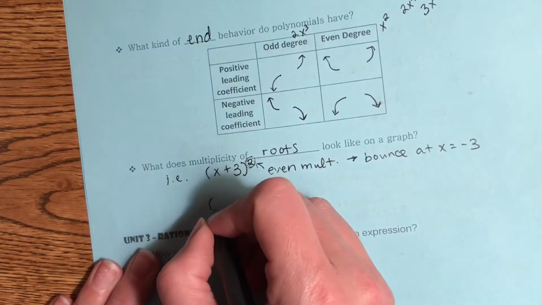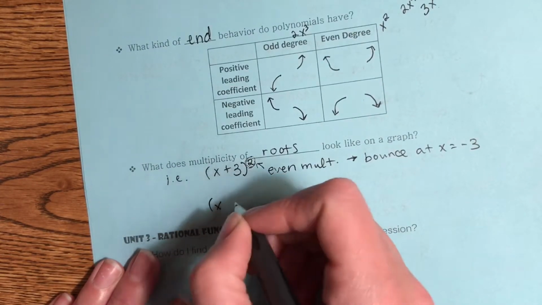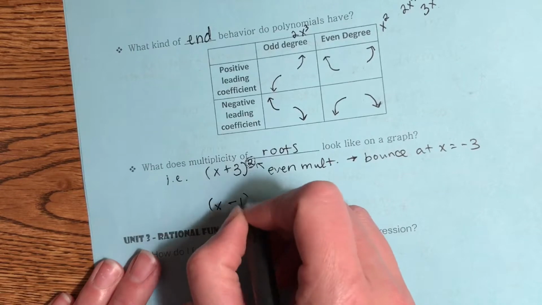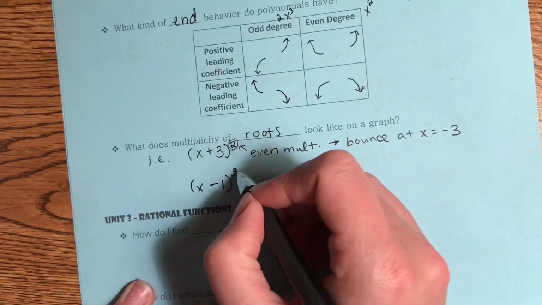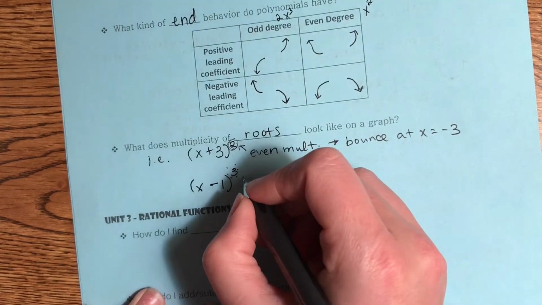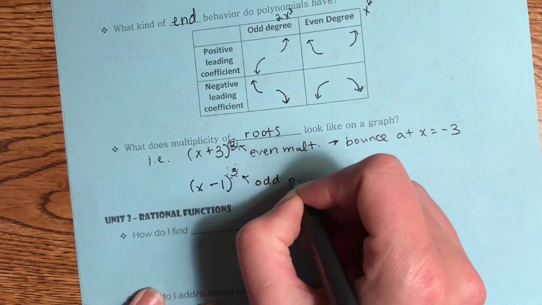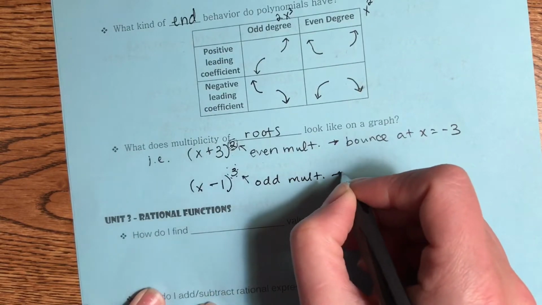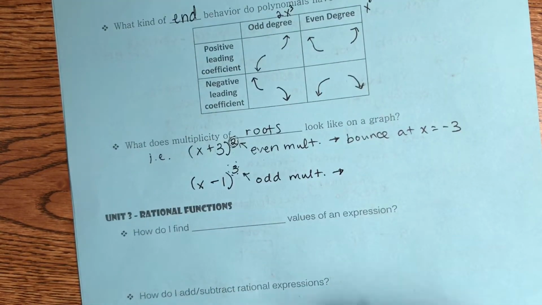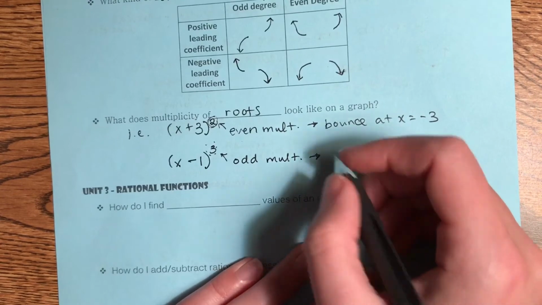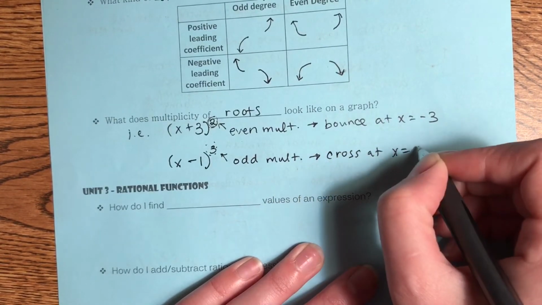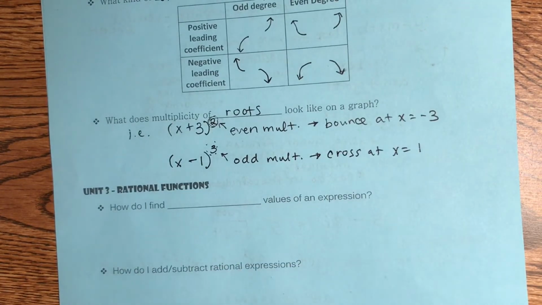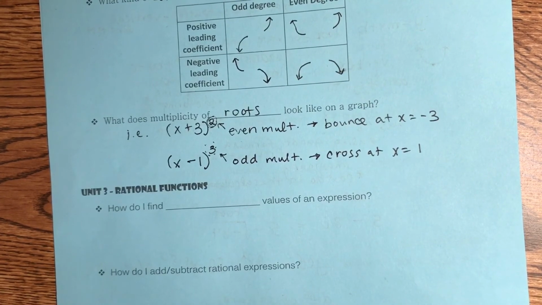And then let's look at a different example. So let's say x minus 1 to the third. Now the multiplicity is 3 on this one. So this multiplicity is odd. When the multiplicity is odd, that means that it's actually going to cross through the axis. So in this case, it's going to cross at x equals 1. And that is it for our polynomial unit.